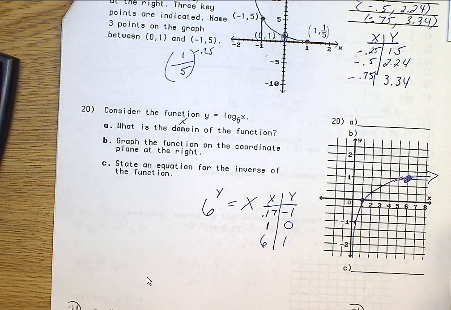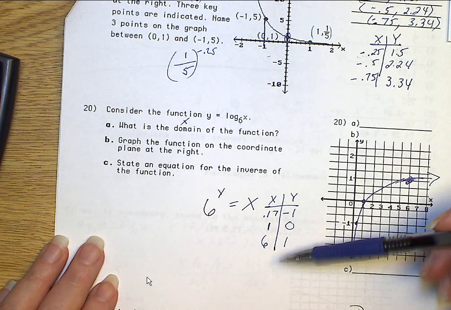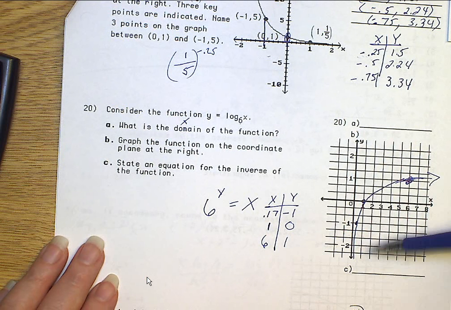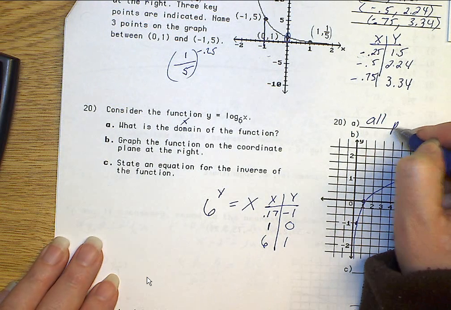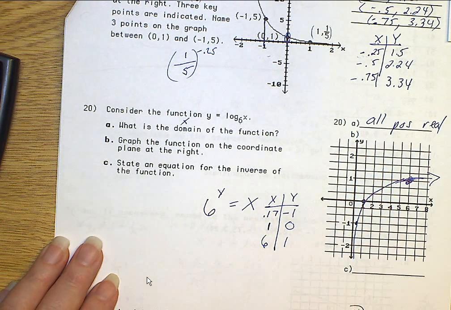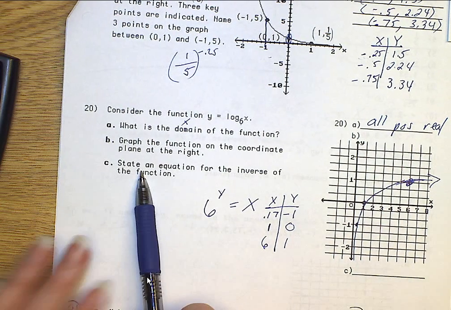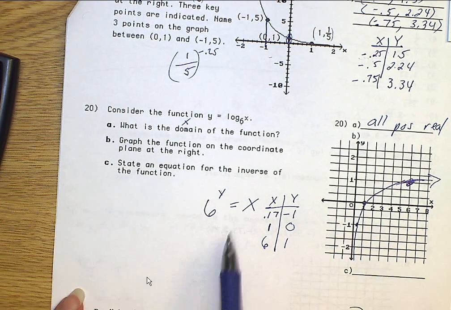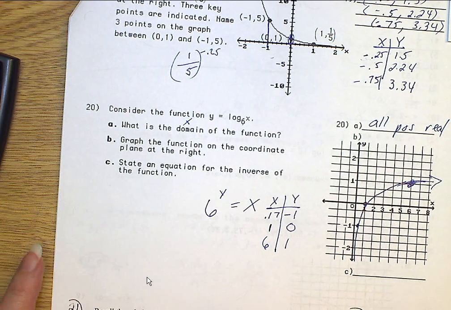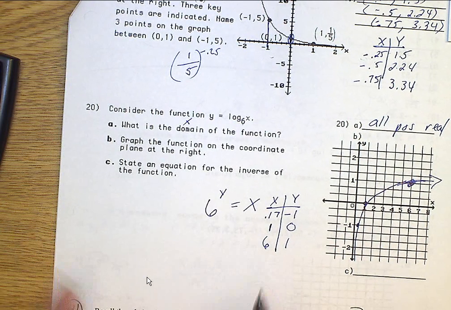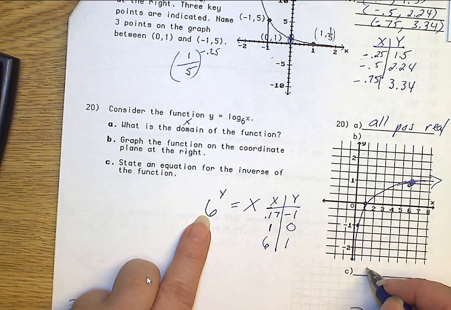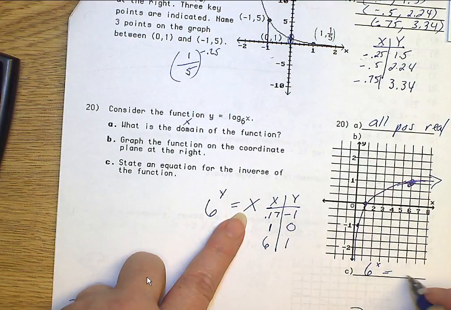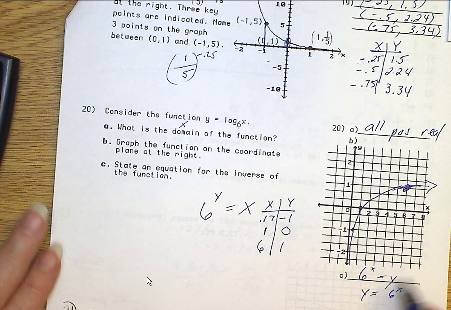So is there anything over here? No, but it does start here, so it's all positive. And now it says state the inverse. Well, how do I find the inverse of it? I have to switch x and y. So we have 6 to the y is equal to x, or y equals log base 6 of x, and the inverse is y equals 6 to the x.